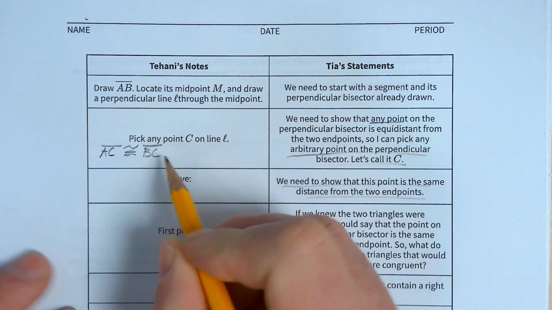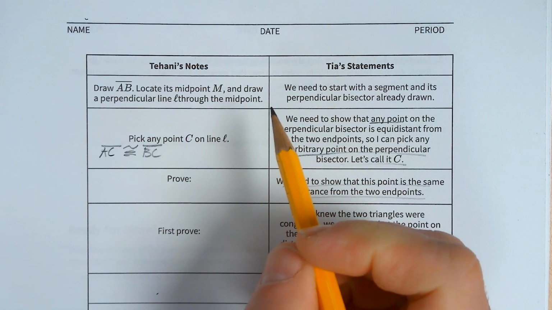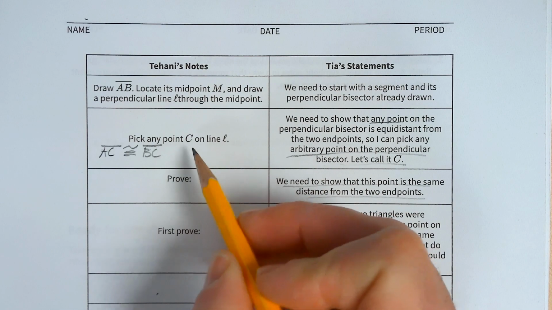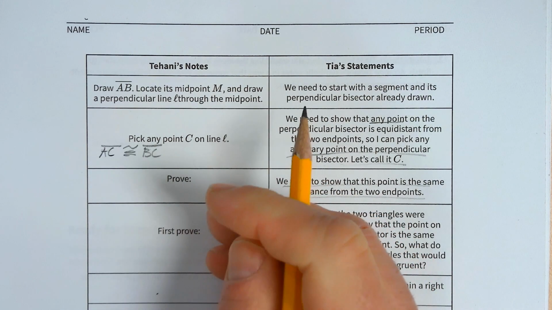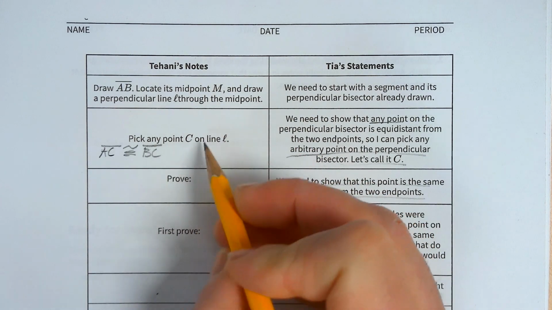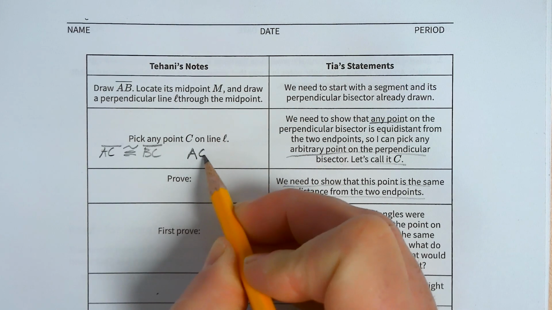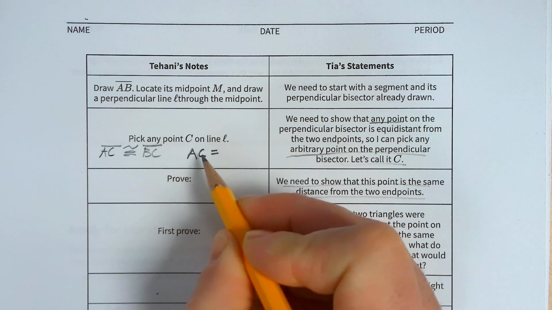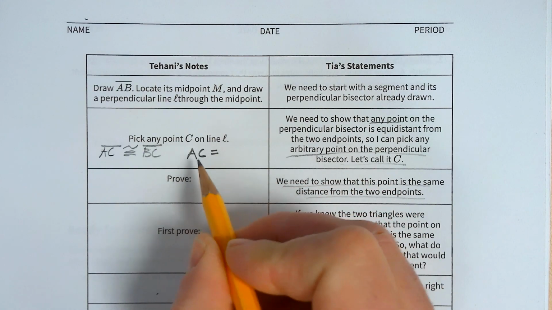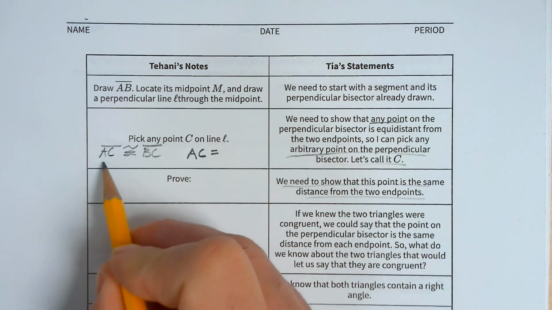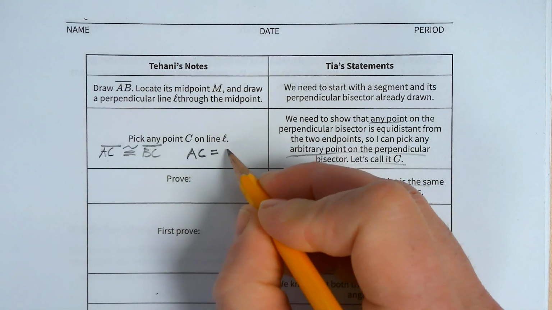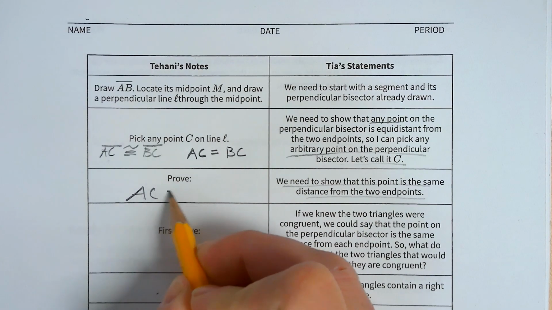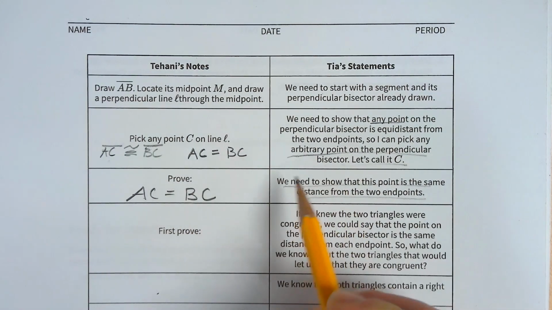or actually better yet, because we're saying equidistant, and distance is a measurement, not a thing. Distance is a number that describes a space. Numbers are equal. So AC without a hat represents the number. You may remember from a couple lessons ago, this represents a number in geometry. It represents the measurement of the distance of segment AC. We want that to equal BC. Here it is: AC equals BC. I put it in the wrong box at first.